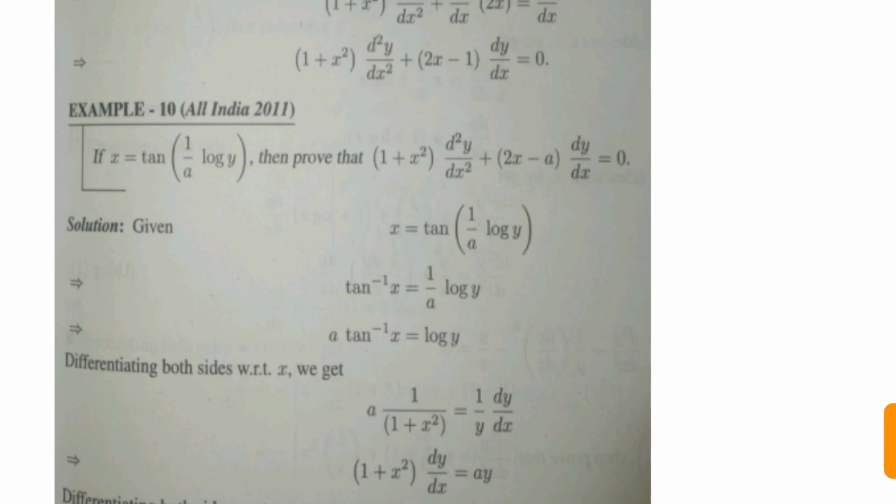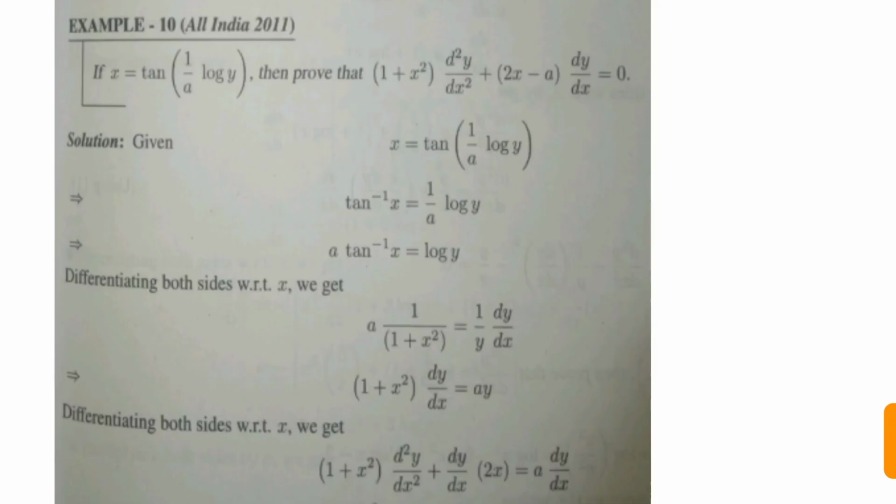Now differentiate both sides with respect to x. You get a upon 1 plus x square is equal to differentiation of log y, that is 1 upon y dy upon dx. Now again cross multiply, you get 1 plus x square dy upon dx is equal to ay.